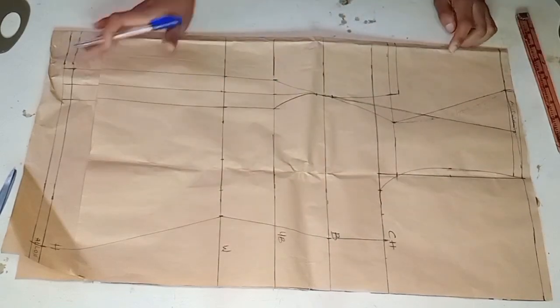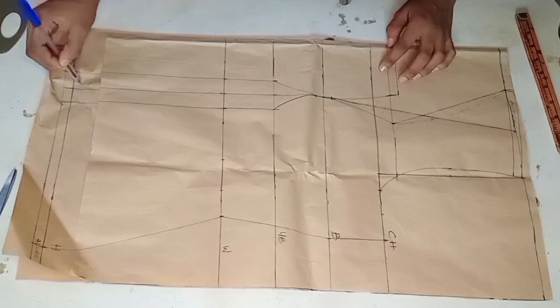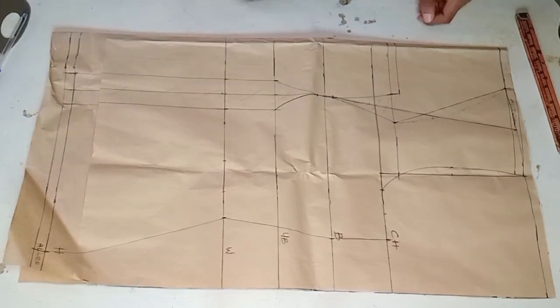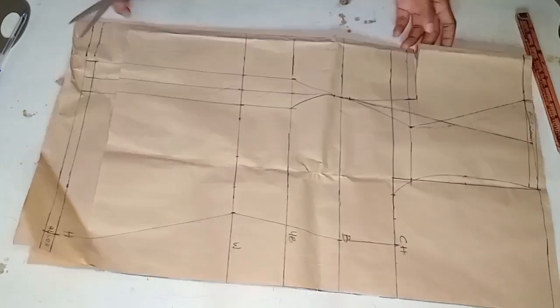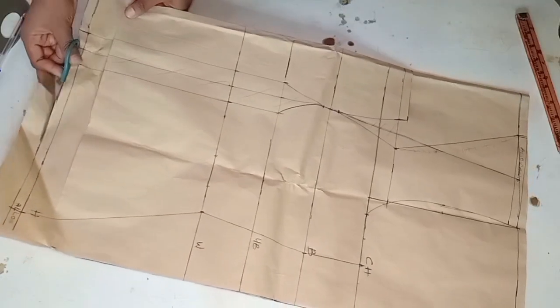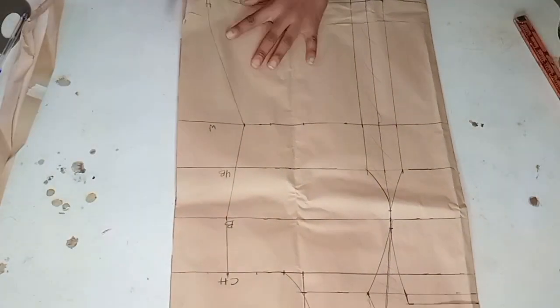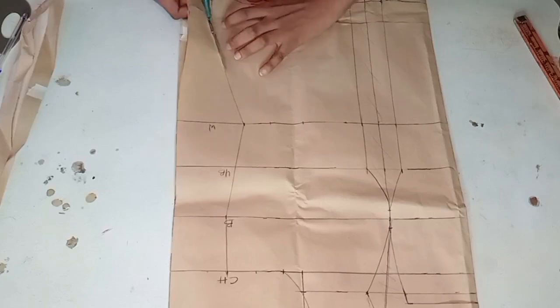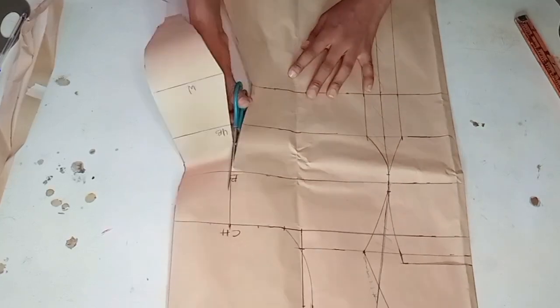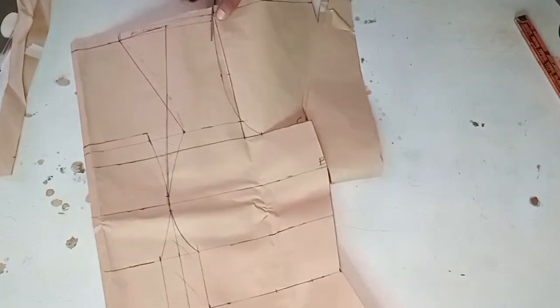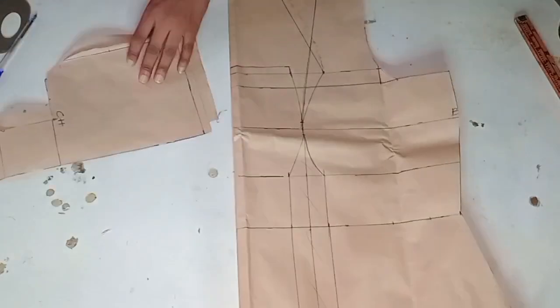Now that I'm done with marking out all the measurements, it's time for us to cut out our pattern paper. Now, while cutting, be cautious. Remember that this pattern is on a fold, so make sure that the front and the back are aligned so that the measurement will not be different for the front and the back.